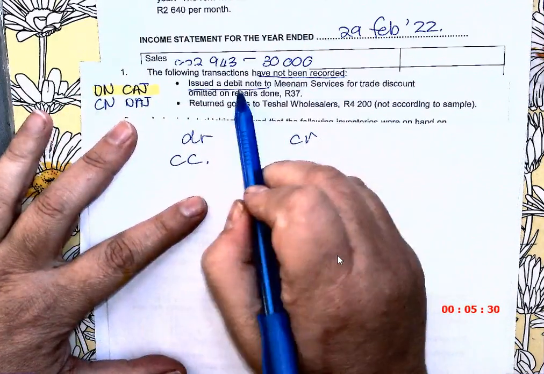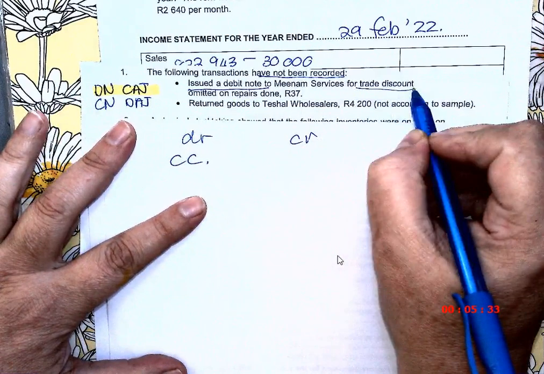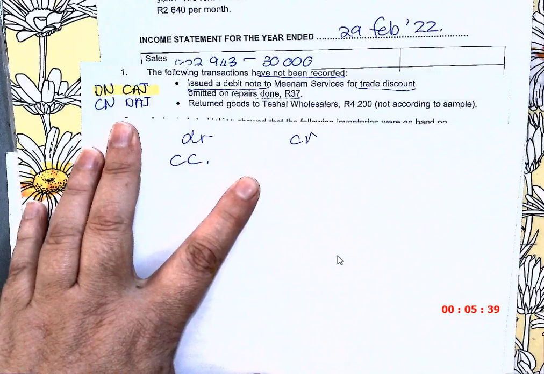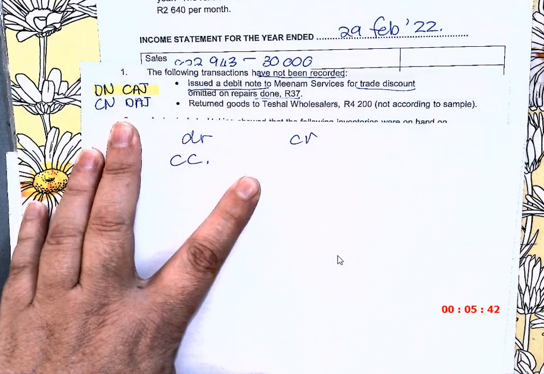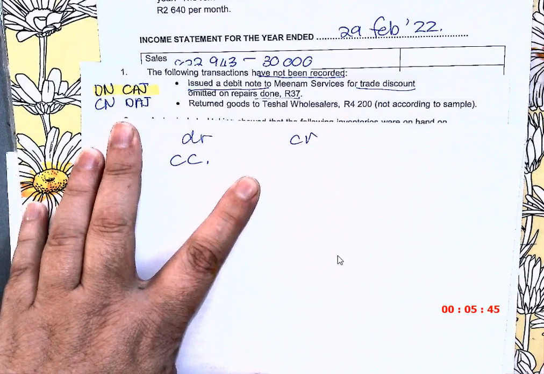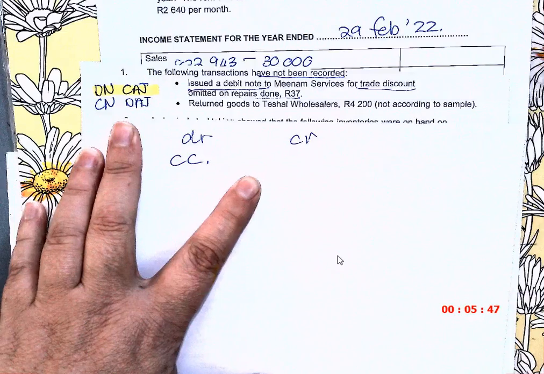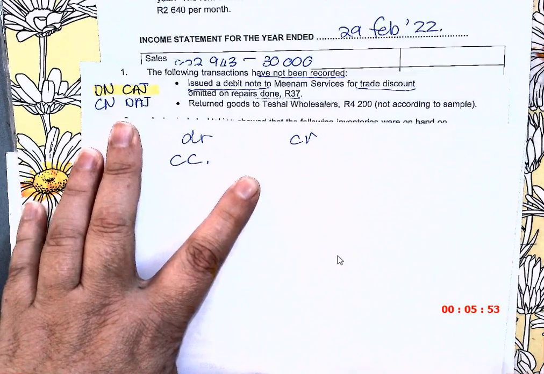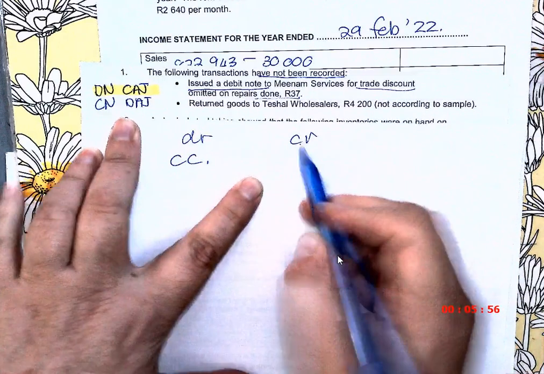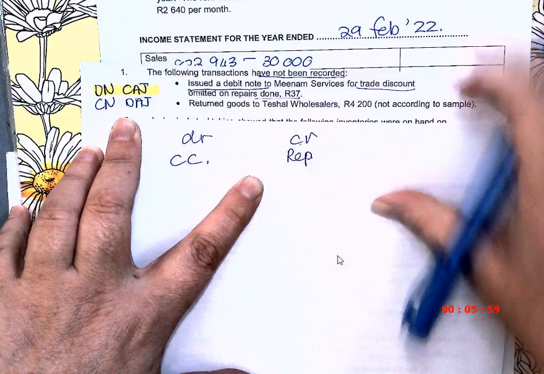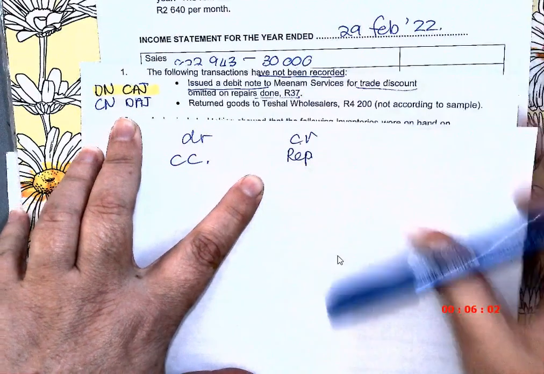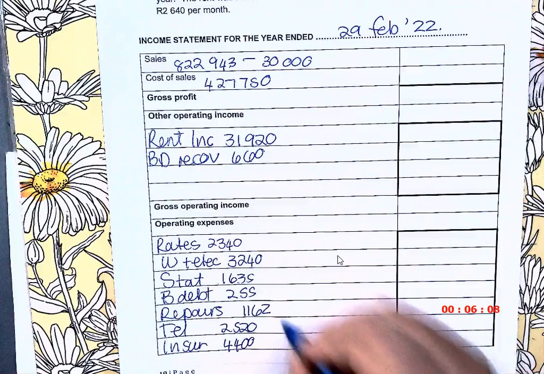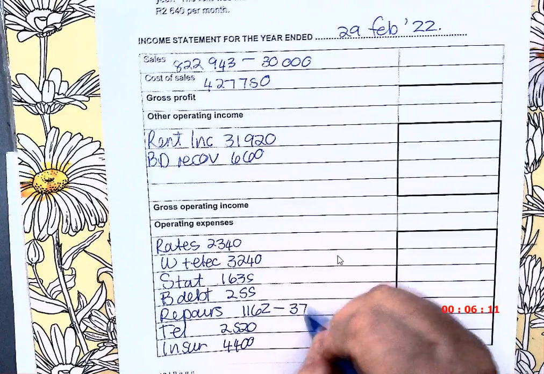Oh, I didn't return, but I'm asking for a discount on my repairs. So obviously we had an agreement that we're going to get a discount, and they didn't give me that trade discount. So now I'm claiming it back. What does a debtor's allowance or a creditor's allowance in effect do? It makes debt less. Okay, so now my expense is going to be less. So I'm going to credit repairs, which means my expense is going to minus with 37. Do I have a repairs? Yes. Where? There. So I'm going to minus 37.